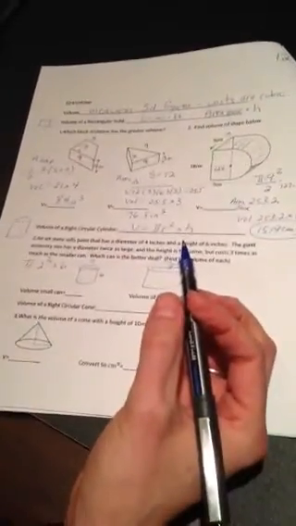So the volume of this one would be pi r squared, that's 2 squared, times 6. Okay, that's going to be like 75.4. This one, pi r squared times height, gives you about 301. So it says, which can is the better deal? It costs 3 times as much. I think this is the better deal because you get more for your money. So this would be the better deal.